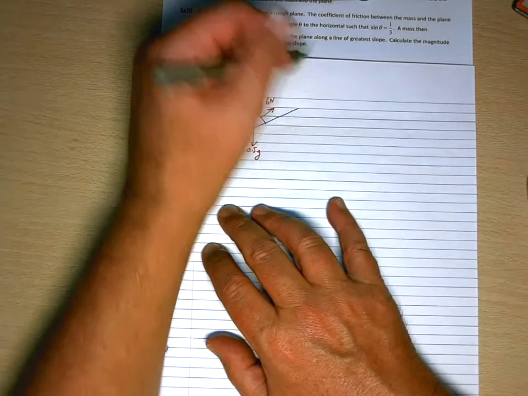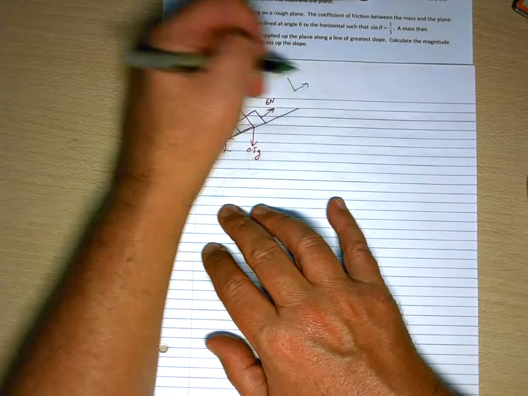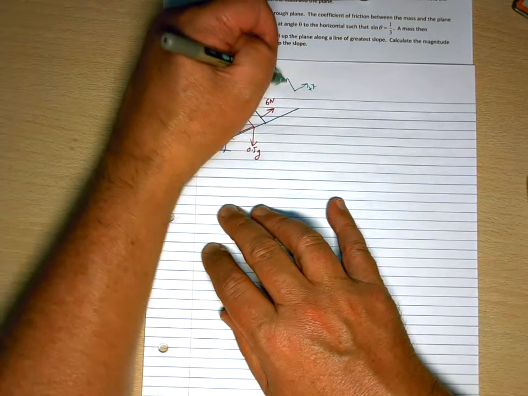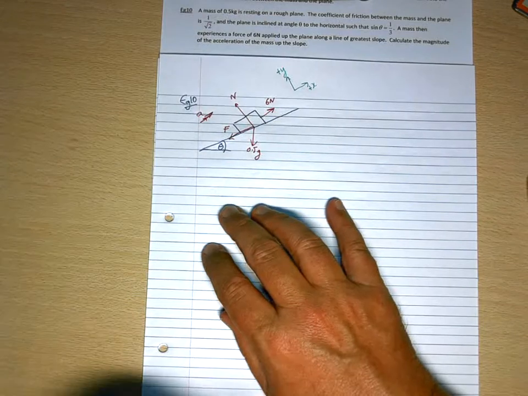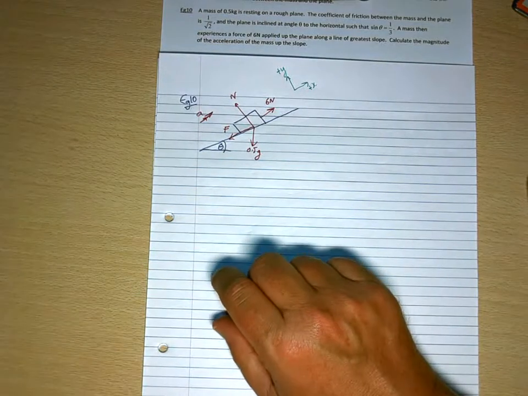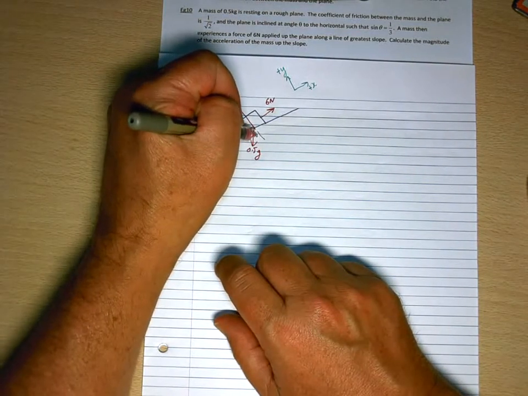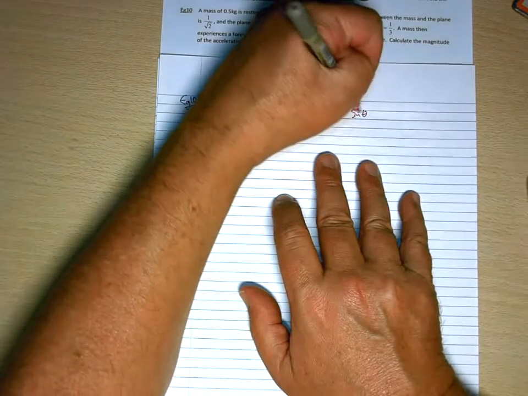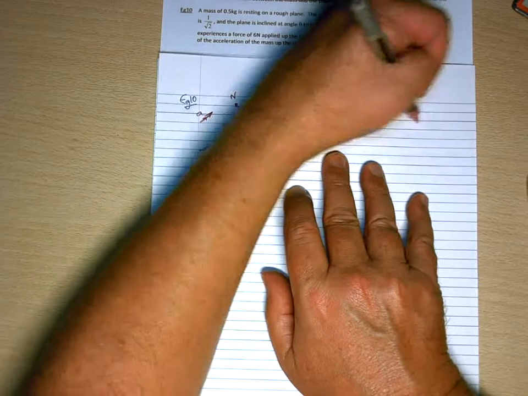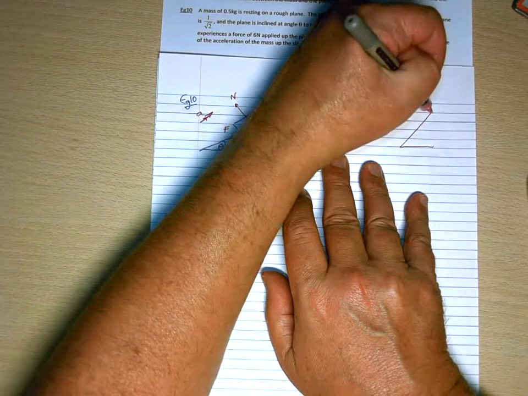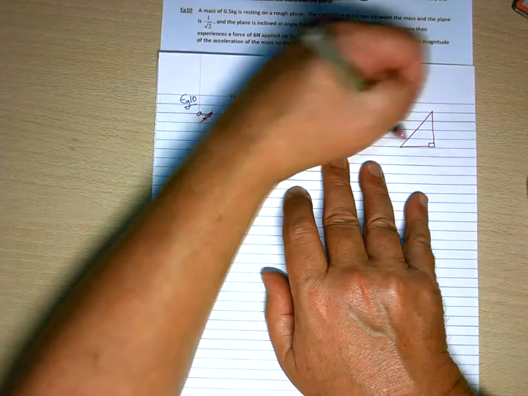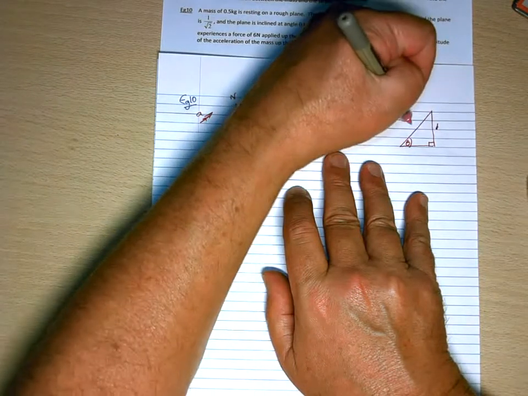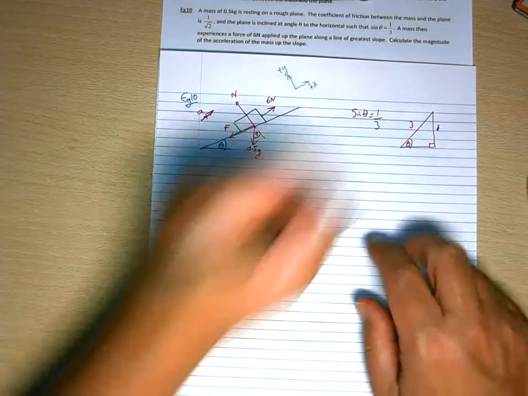So I'm going to take my plus x to be parallel and up, and my plus y to be perpendicular and up. That's theta, and they're telling me that sine theta is 1/3, which is opposite over hypotenuse.